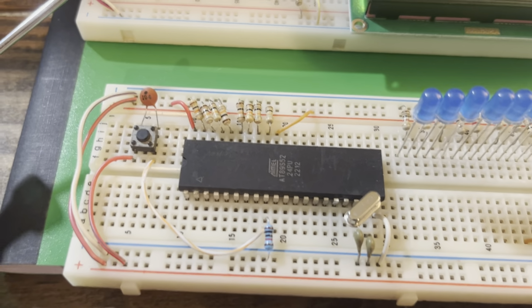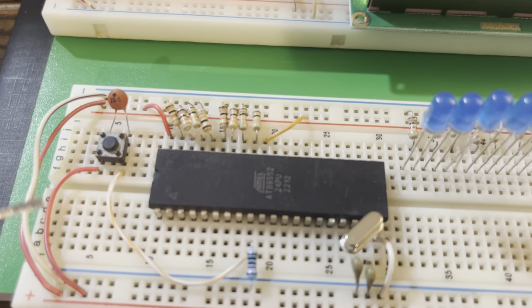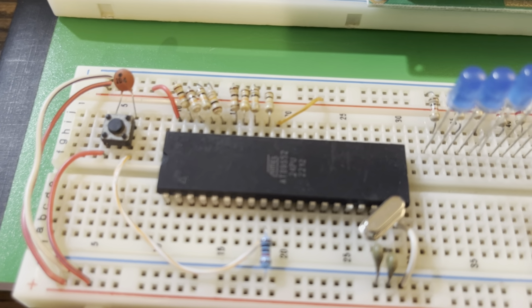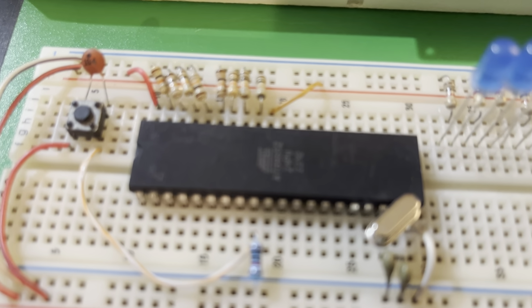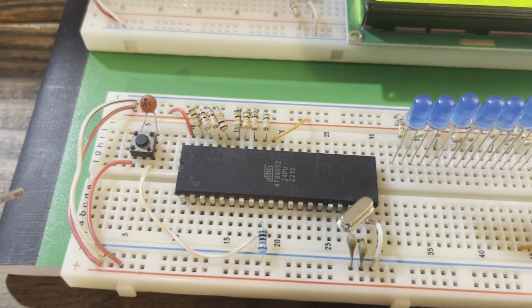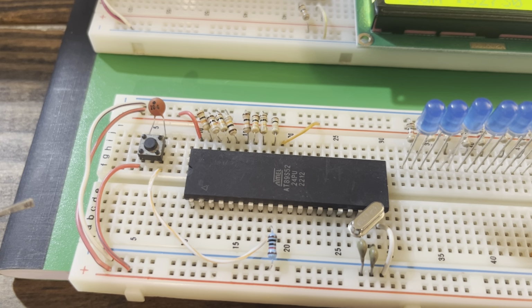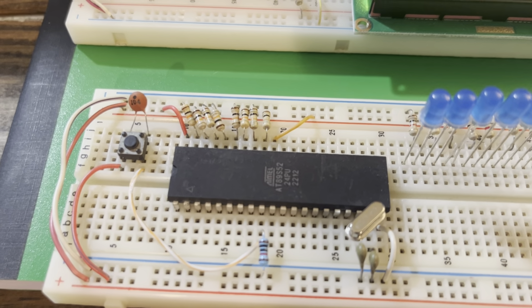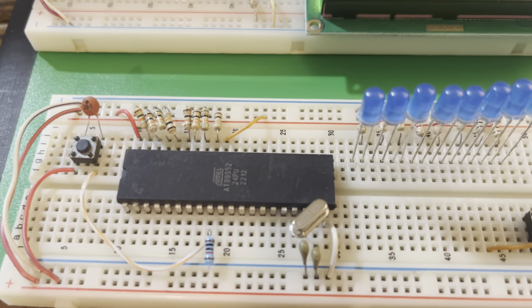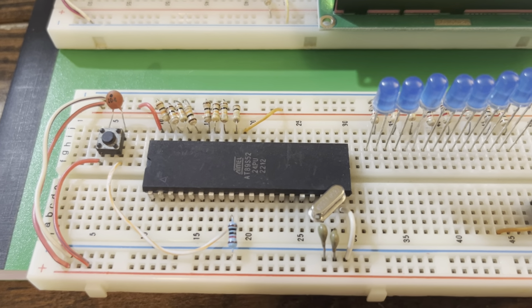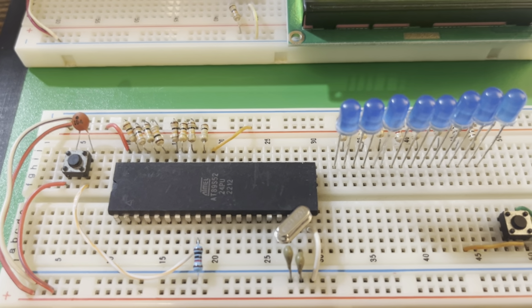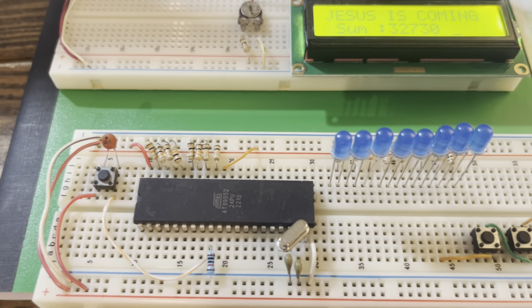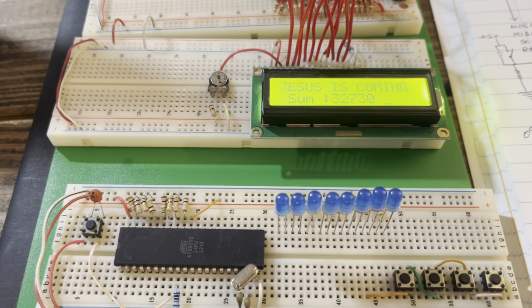The microcontroller I have used is AT89S52 from Atmel. It has 8 kilobyte flash memory and 256 bytes RAM. So you can program and you can make many projects like this.